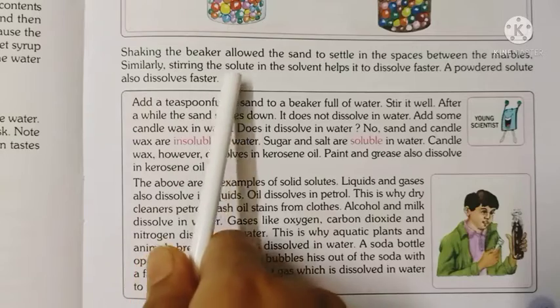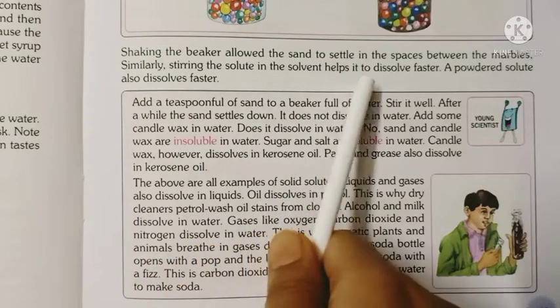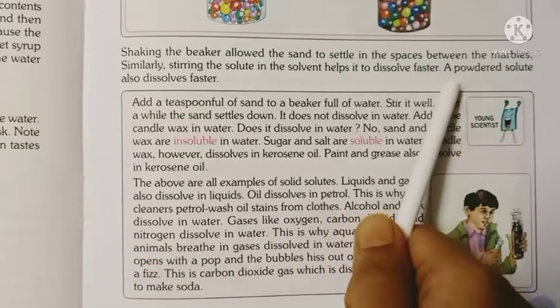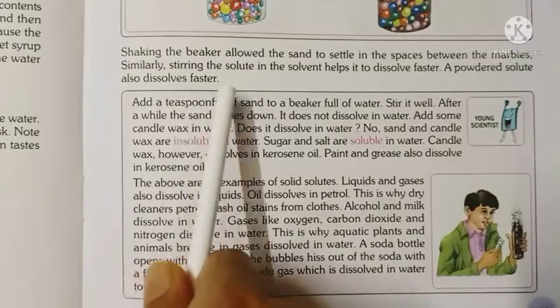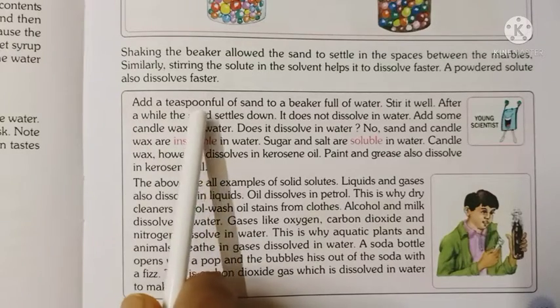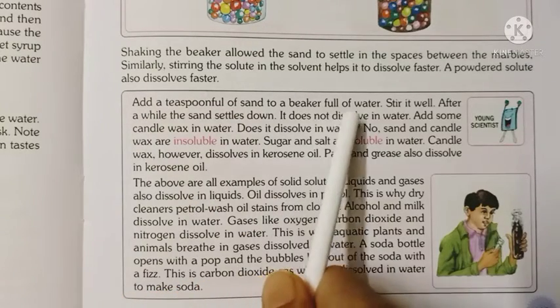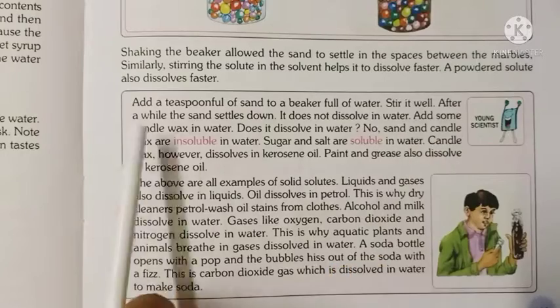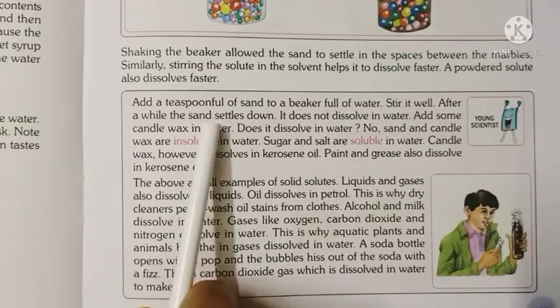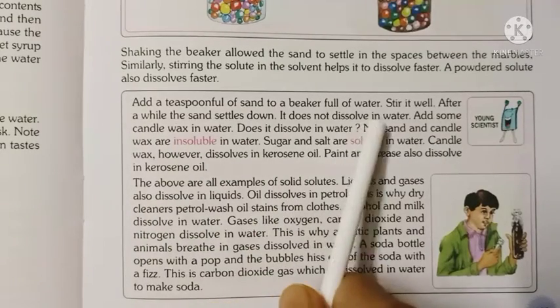Similarly, stirring the solute in a solvent helps it to dissolve faster. A powdered solute also dissolves faster. Add a teaspoon of sand to a beaker full of water. Stir it well. After a while, the sand settles down. It does not dissolve in water.